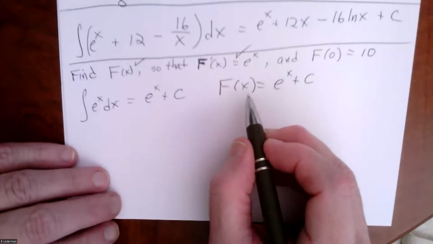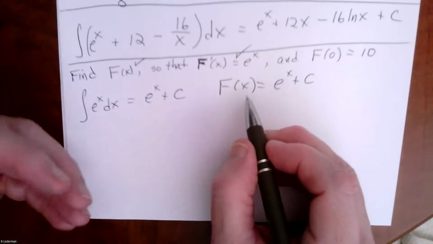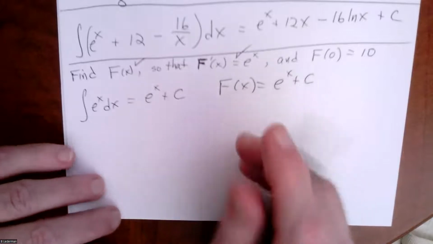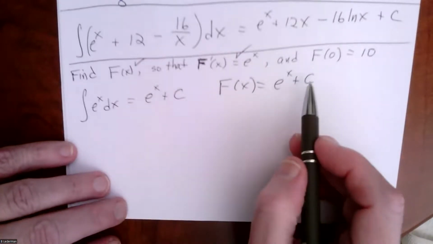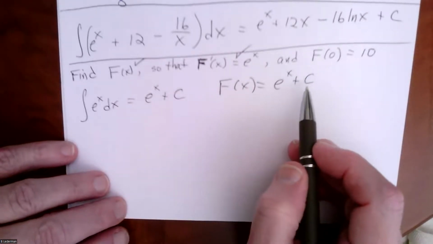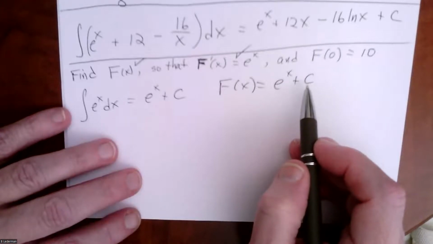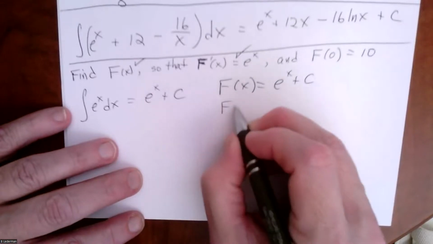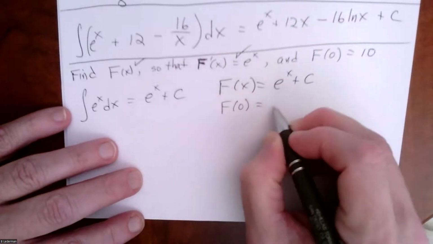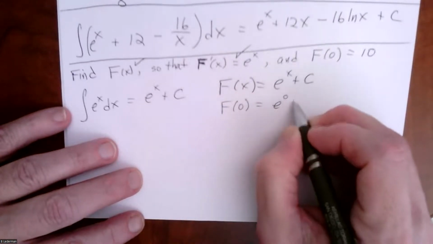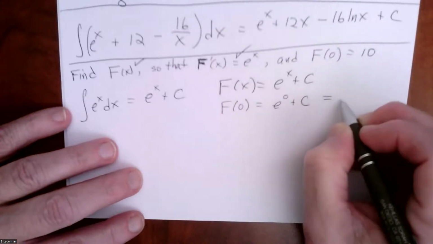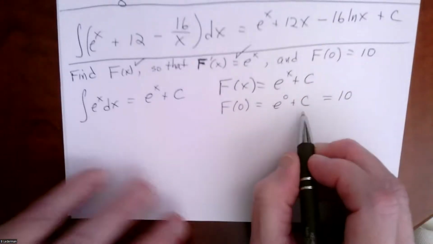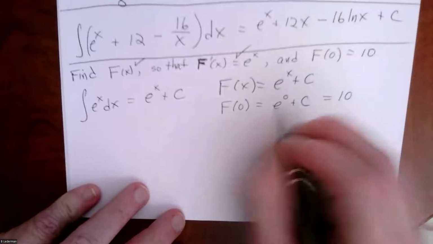But if I would plug 0 in, I don't know how I know what this is going to equal. So what I have to do is find a particular value of c, a specific value of c, to make it that when I plug in 0, I get 10. So all I'm going to do is say f of 0 equals e to the 0 plus c, and that has to equal 10. And I'm going to use this to solve for c.